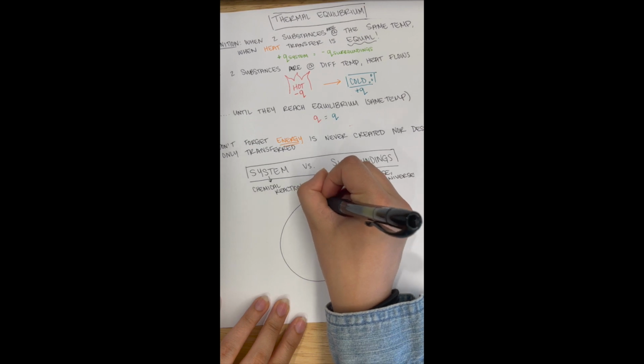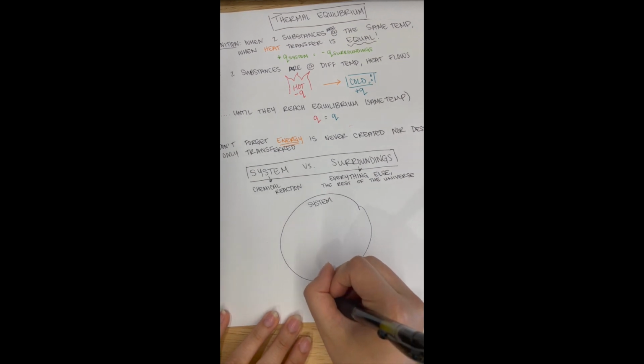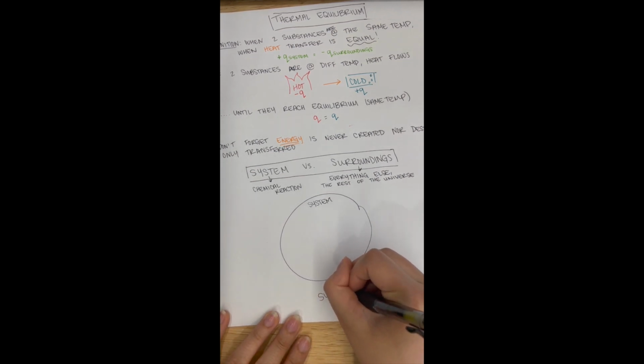So we can draw a picture of this and think about it this way. We have our system. Now, there's two ways that this could go: if our system is hot versus if our system is cold. But everything outside of that system is our surroundings.